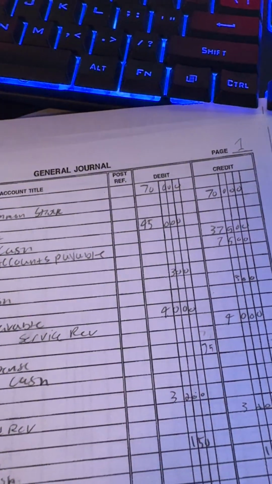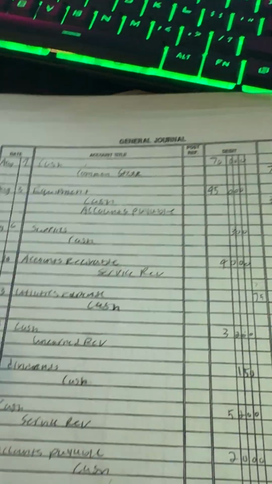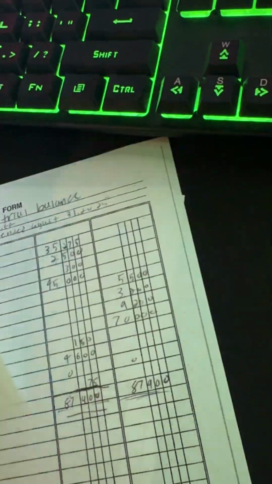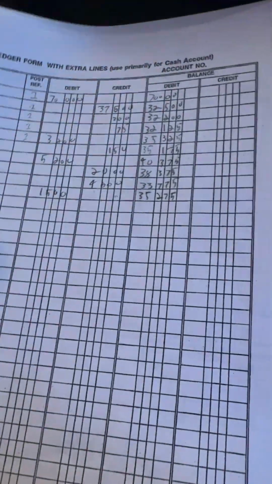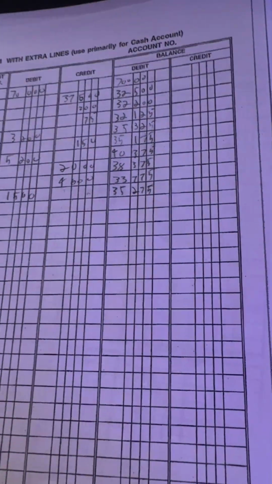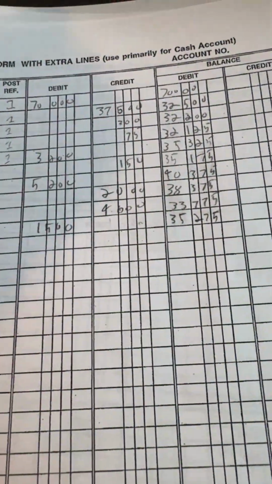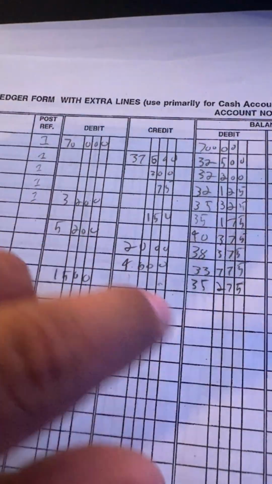So next up would be an unadjusted trial balance. So for an unadjusted trial balance, you get all of your numbers from your general ledger. You get all your numbers from your general journal and you just add them to your general ledger. And from there you see if it's credit or debit. And if it's a debit balance, you just subtract all the ones you get from credit, and when you get the debit ones, you just add them, and that'll give you your total.